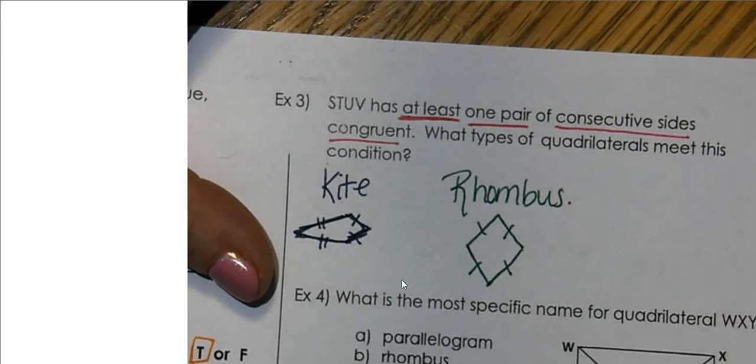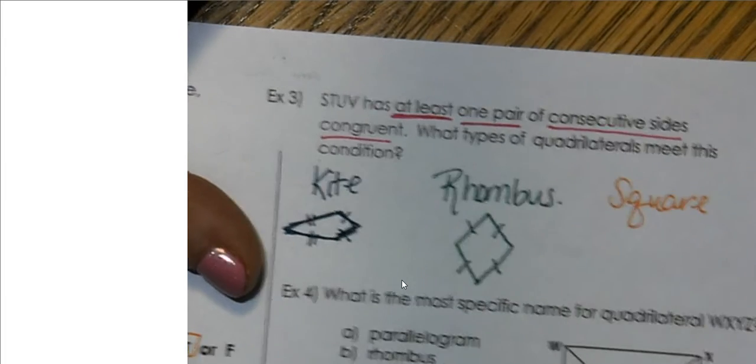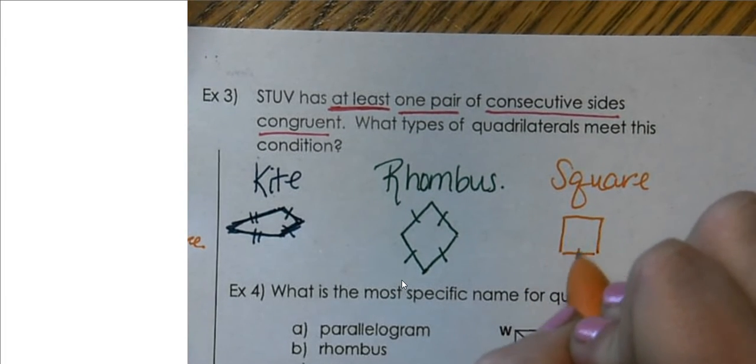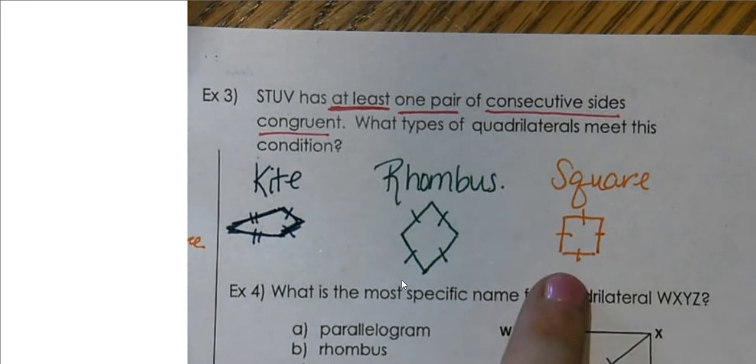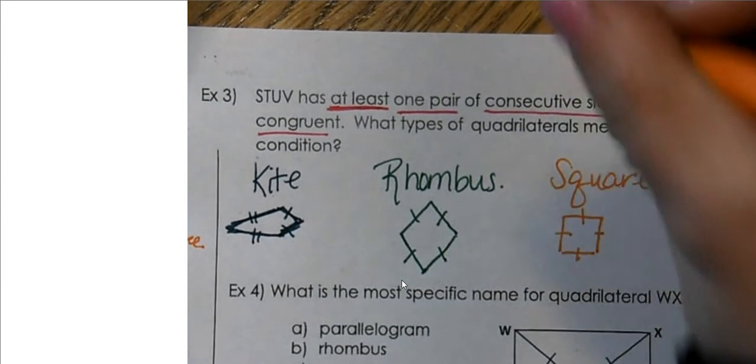And with that being said, you probably are saying, well, wouldn't a square work as well? And that is true. A square, if you think about what a square has, it also has all sides that are congruent. So therefore, it has at least one pair of consecutive sides that are congruent. Consecutive means that the sides touch each other.